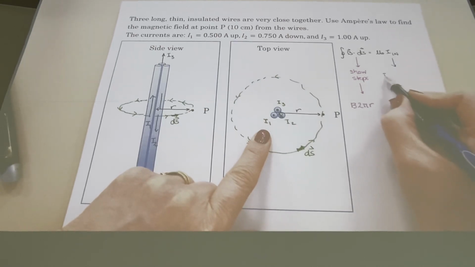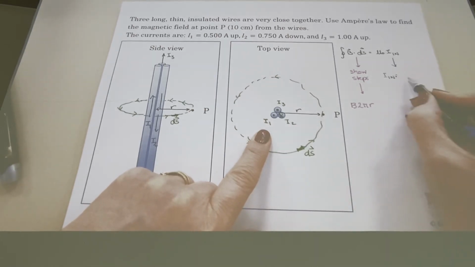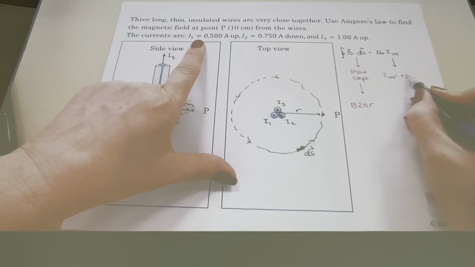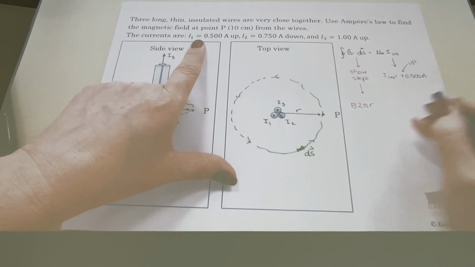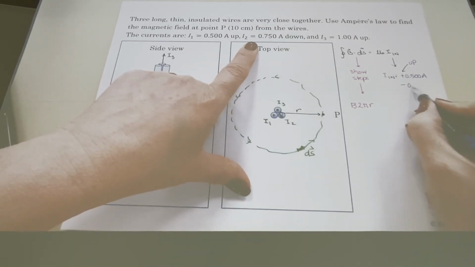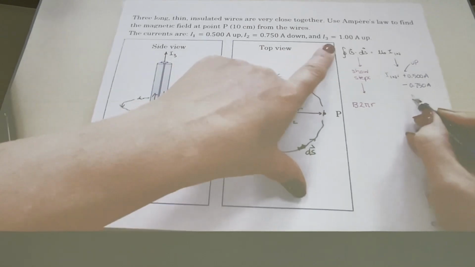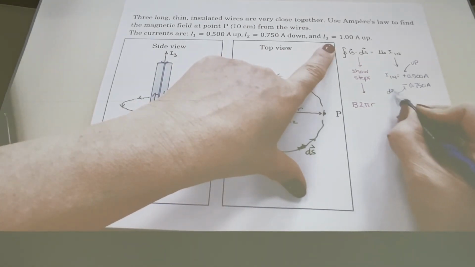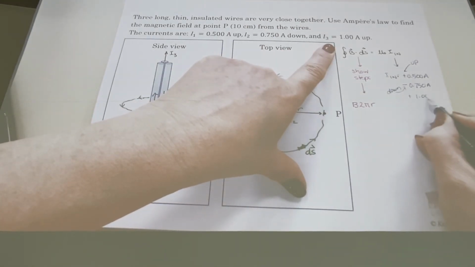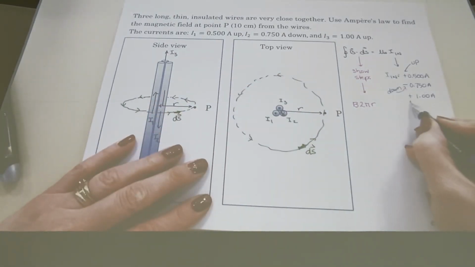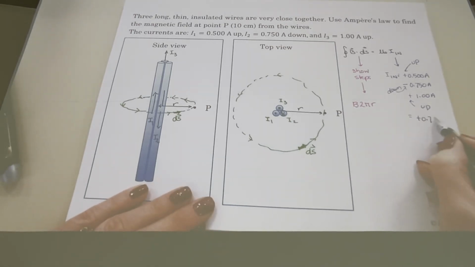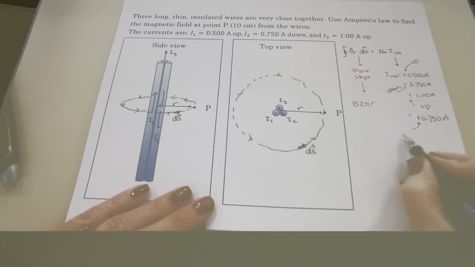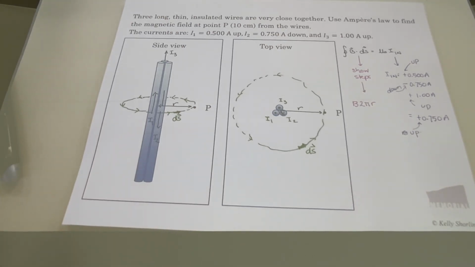So I in equals plus 0.5. I'm going to call positive up. I2 is down, minus 0.750 amps, because this one is down, plus 1.00 amps, plus because this one is up. So our net current inside is positive 0.750 amps. Positive tells us that the net current overall points up. Okay, now we can just put it all together.